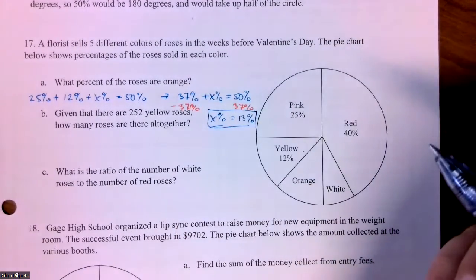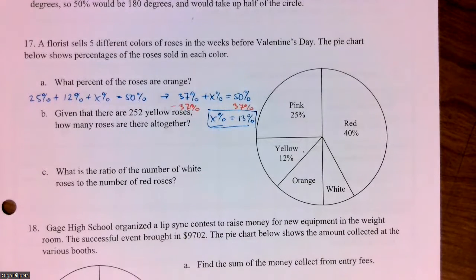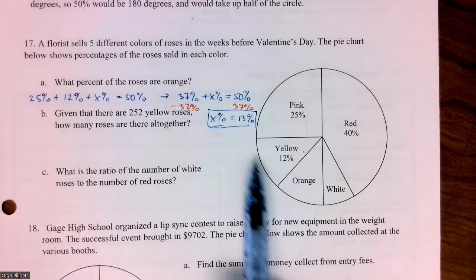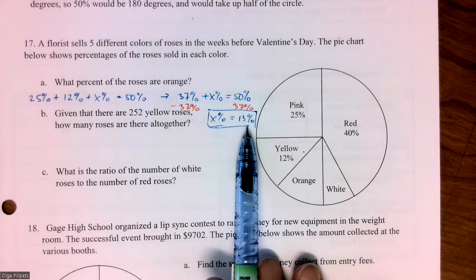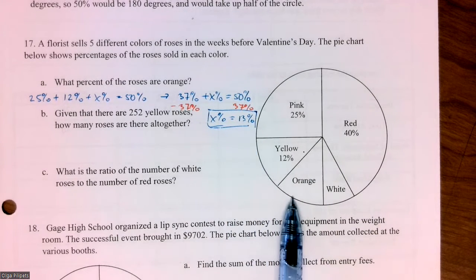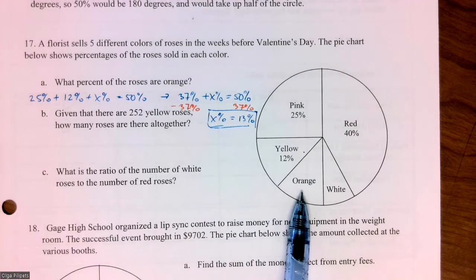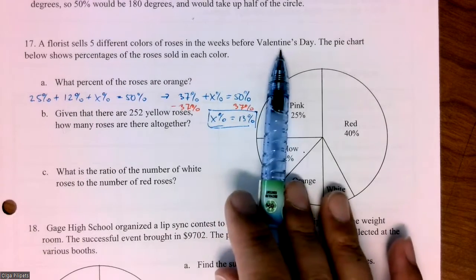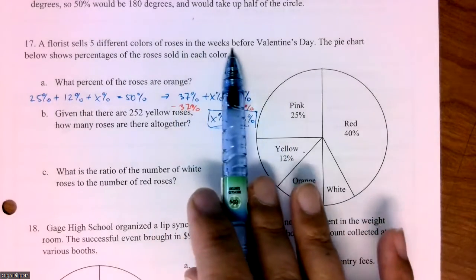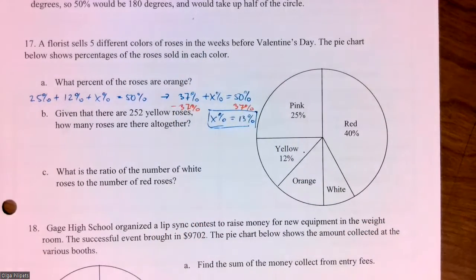And I'm not going to write it here because I don't have enough room for writing out my answer. But basically, if I did have room, I would write there are 13% of roses that are orange that were sold in the weeks before Valentine's Day.